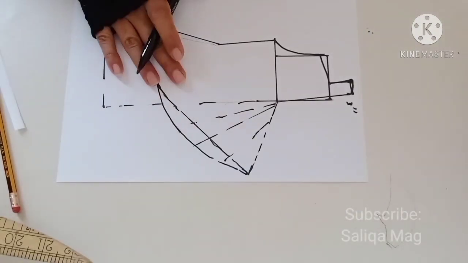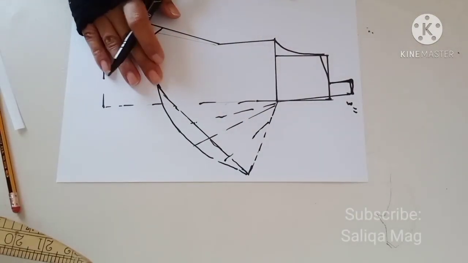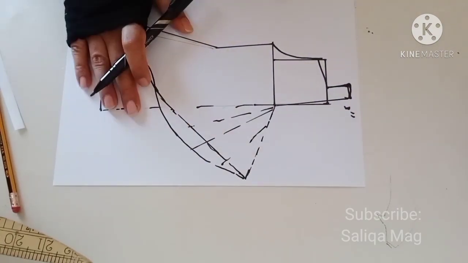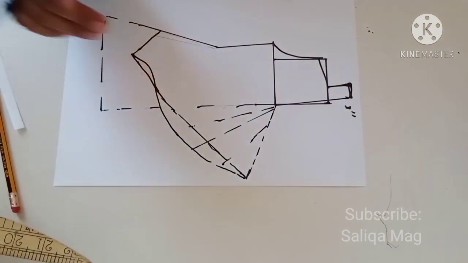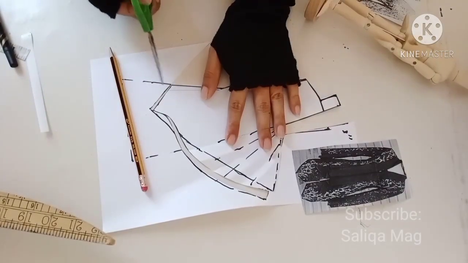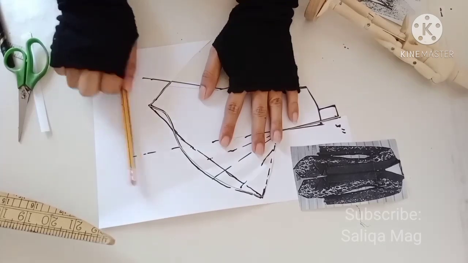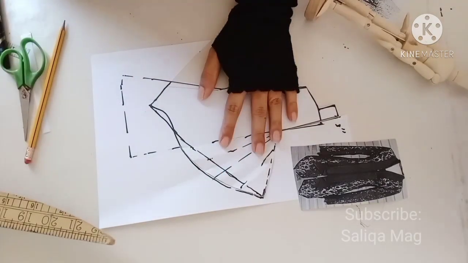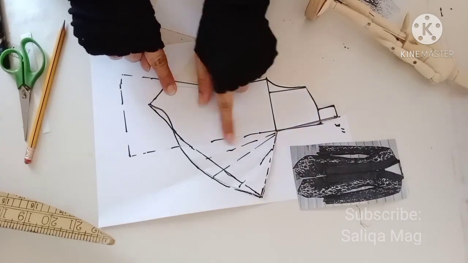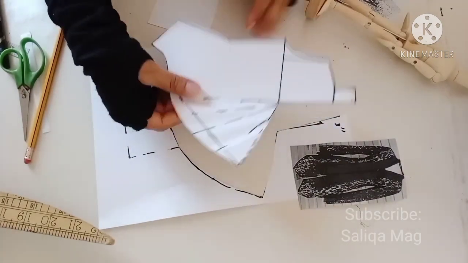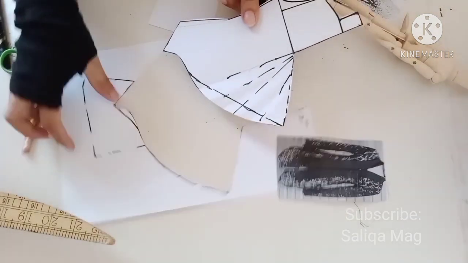So here your pattern will be folded from here, and use a better fabric like georgette. I just cut here the pattern, all these lines. Sorry, it's not a pattern, it's just a drawing, just an illustration. I just want to show you that that's how it's going to look.